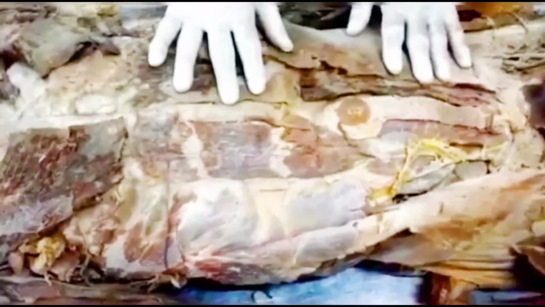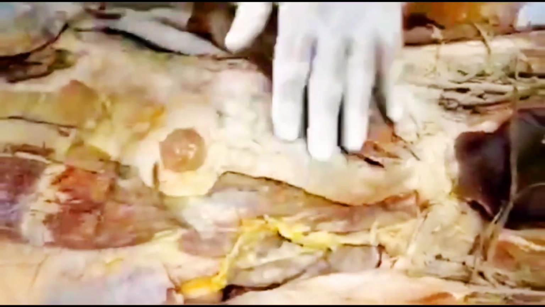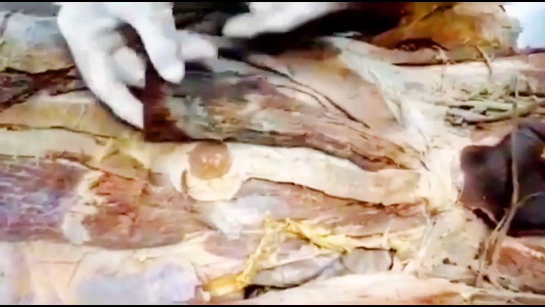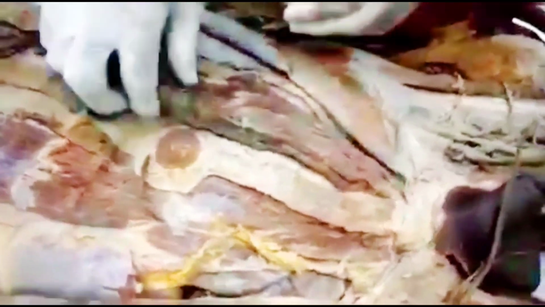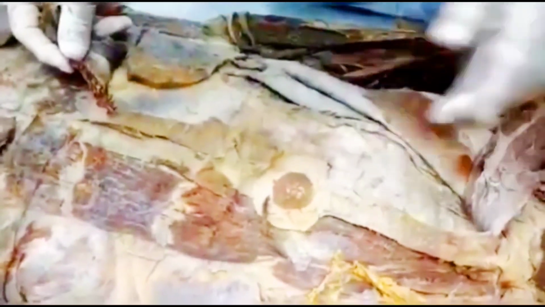Now about the contents of the rectus sheath. The contents of the rectus sheath are, of course, first the rectus muscle, and the pyramidalis. If the pyramidalis is present in the body; in this cadaver the pyramidalis is present. These two muscles are the chief contents of the rectus sheath, and other contents are the epigastric vessels. That is the superior epigastric vessels and inferior epigastric vessels, that is, the artery and vein.